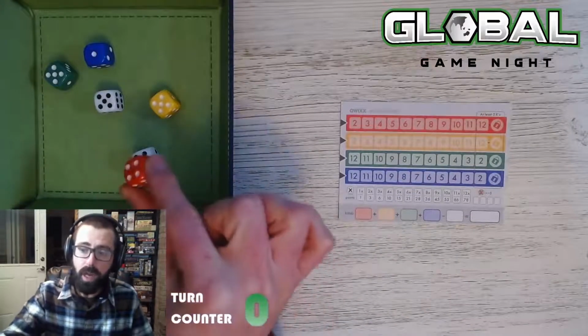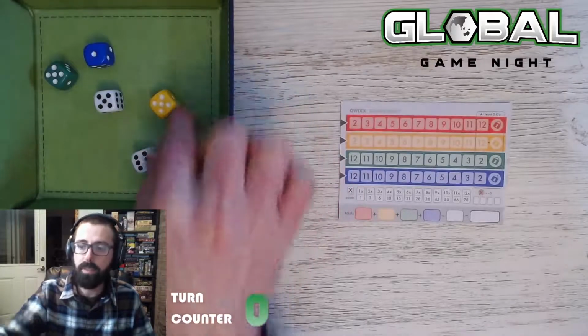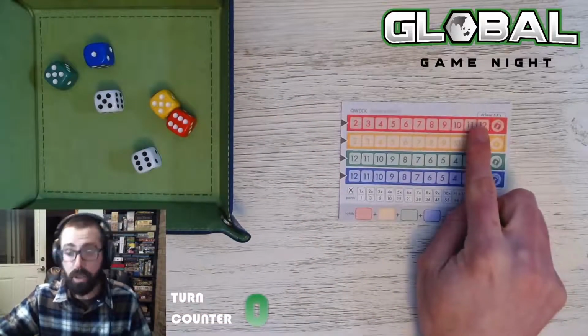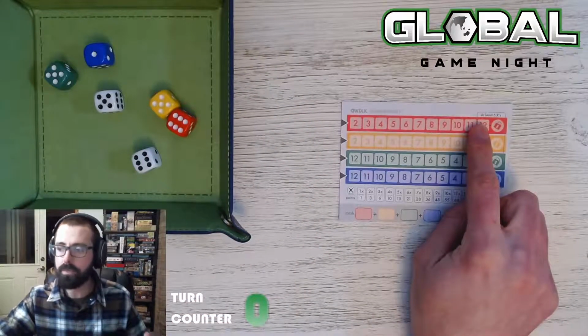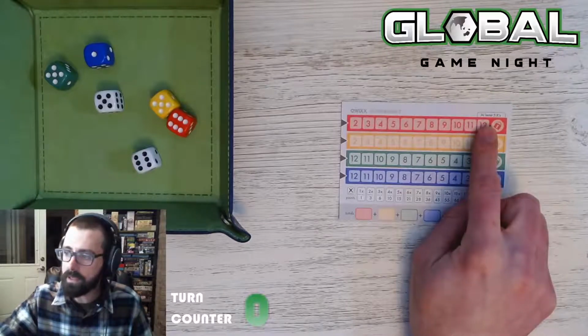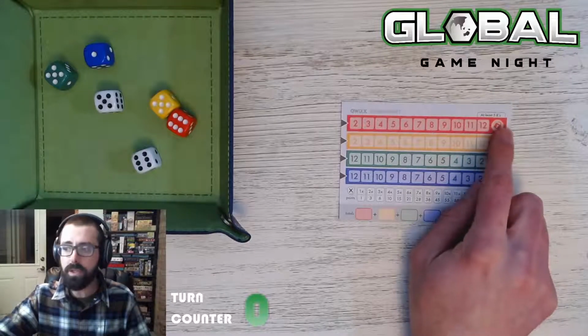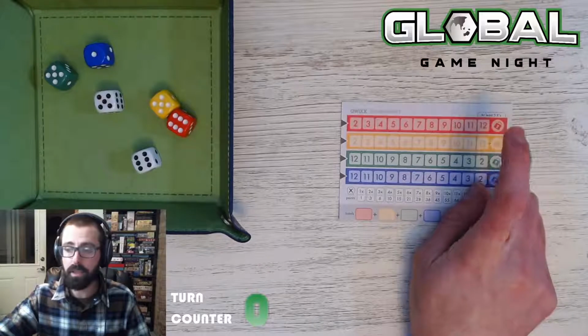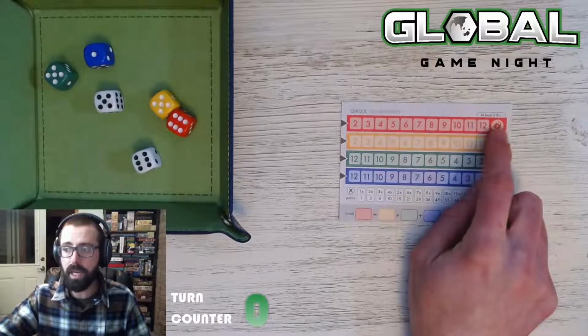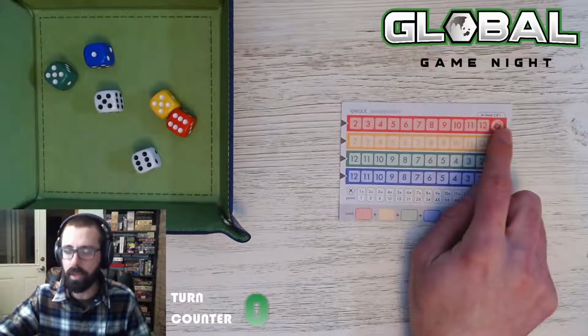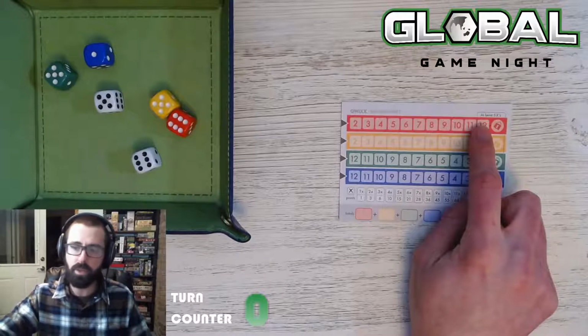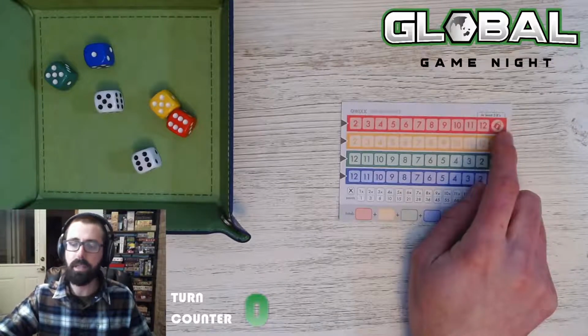Nobody can mark a red anymore as soon as that red is locked. The player that locks it, and multiple players can lock it at once, that's fine. Doesn't affect anything. The player that locks it is going to mark off the 12, let's say, and the lock. So it actually counts for 2 marks. So you're incentivized to end the game and lock the dice.